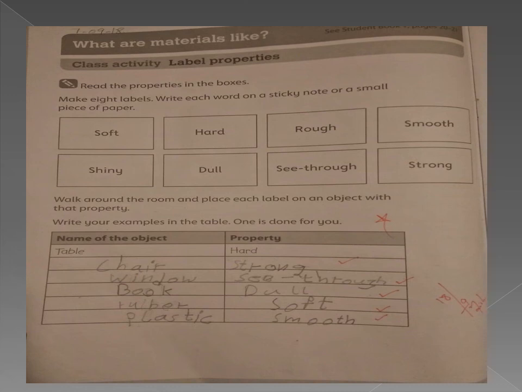Next we have books in the class. I have written book in the object, B-O-O-K, book, and what is the most suitable property of the book? That it is very dull. D-U-L-L, dull. So I have written dull in the property. Book is dull. Then we have rubber in our geometry cases. R-U-B-B-E-R, rubber. And what is the property of the rubber? Yes, it is very, very soft. So I have written soft here, S-O-F-T, soft.